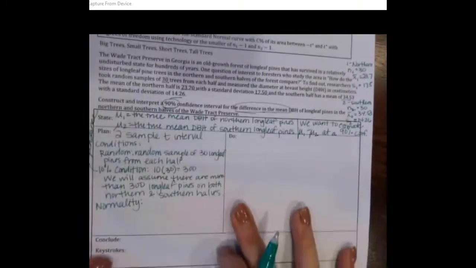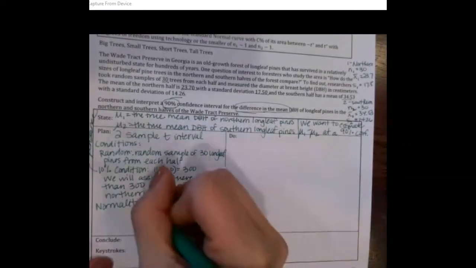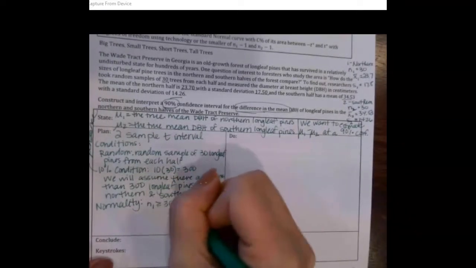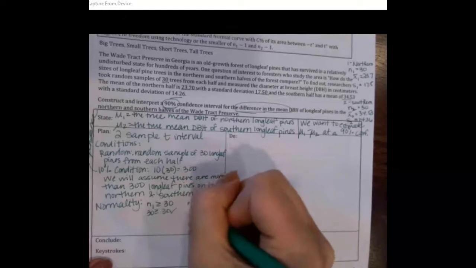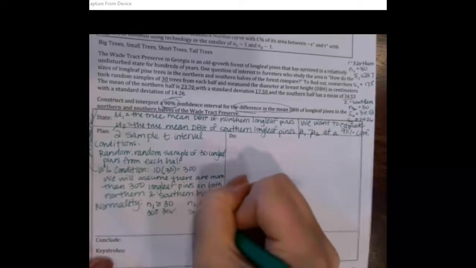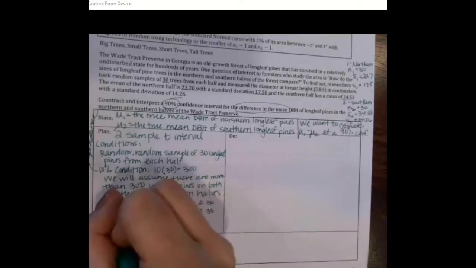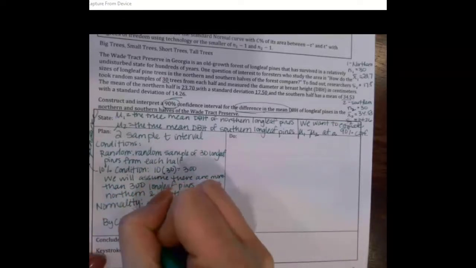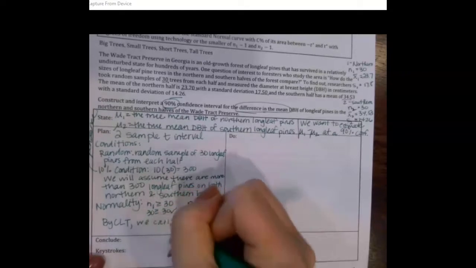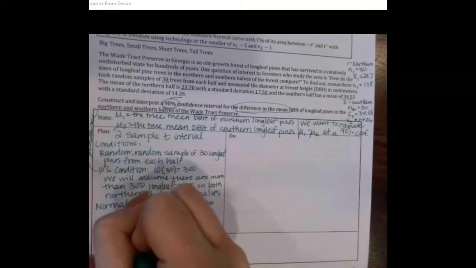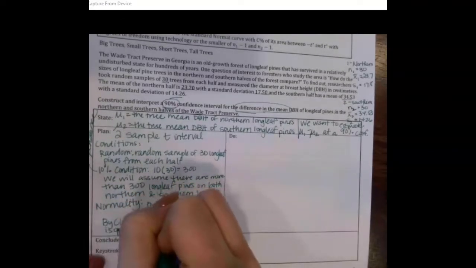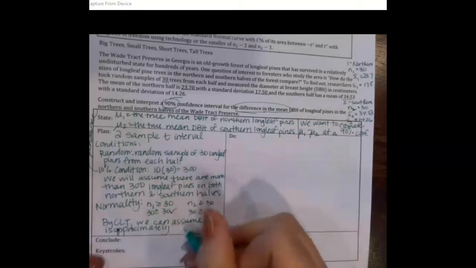Okay, this was our independence. Now our normality: we have n sub 1 is greater than or equal to 30, so 30 is greater than or equal to 30, and n sub 2 is greater than or equal to 30, so 30 is greater than or equal to 30. So by the CLT, we can assume it is approximately normal.